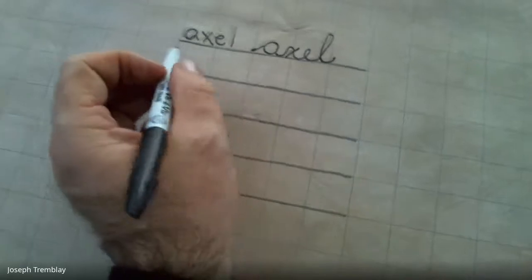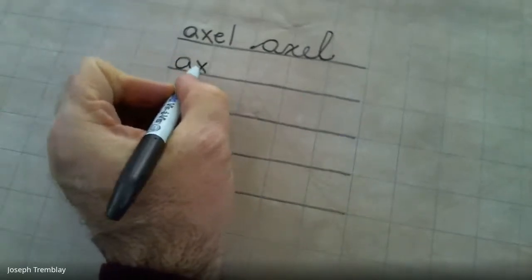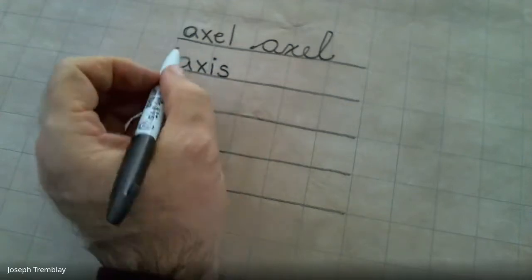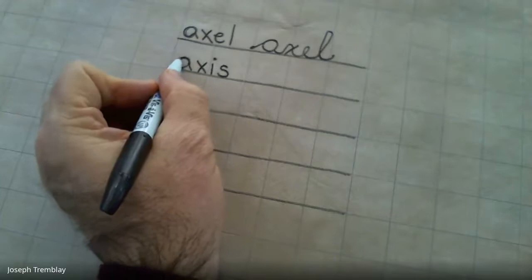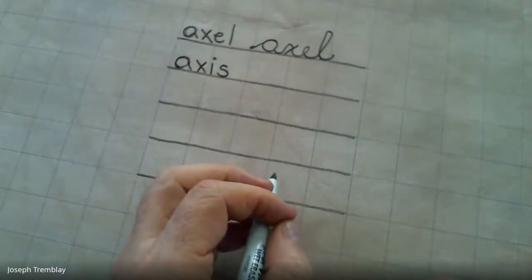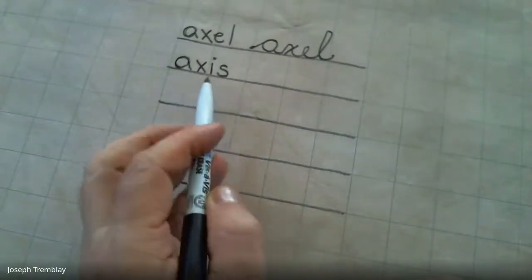All right, here's another word. The earth spins on its, what do you think this word is? Well, again, I see 2 vowel sounds, so I know it's a 2-syllable word.